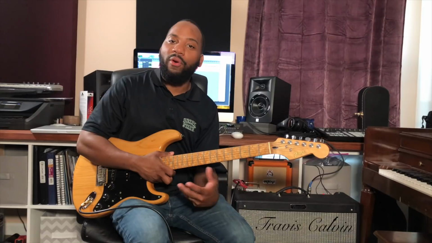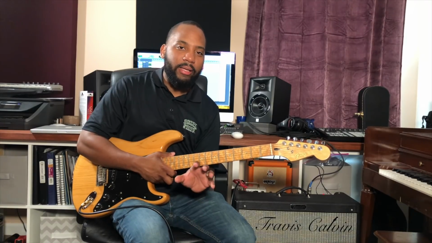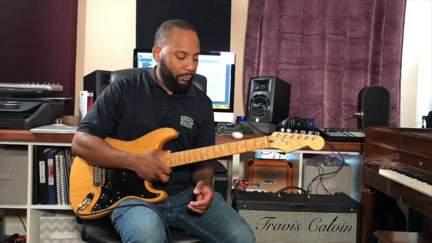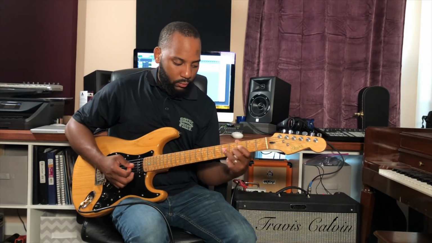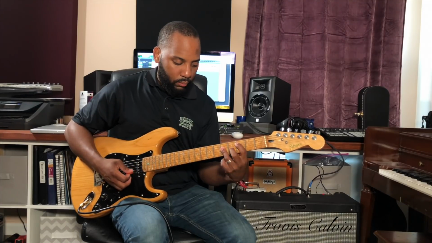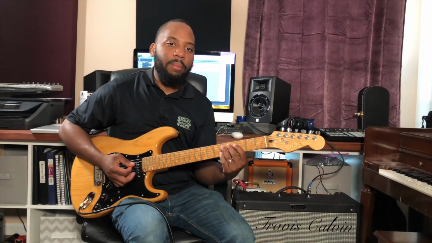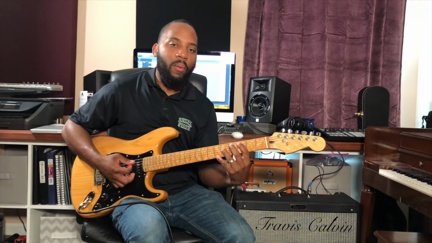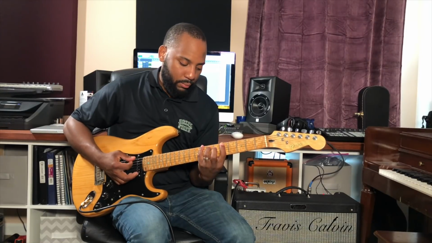We know that the 1, 4, and 5 are all major. So let's play with just a standard major progression, and then let's see if we can change it up to make it churchier or bluesier. So that was simply 1, 4, 1, 5. We can do that in several positions.